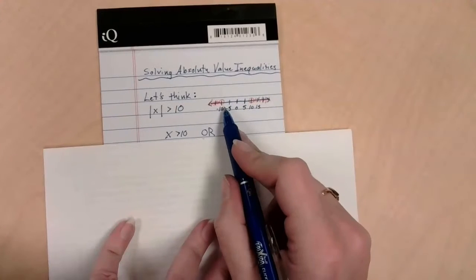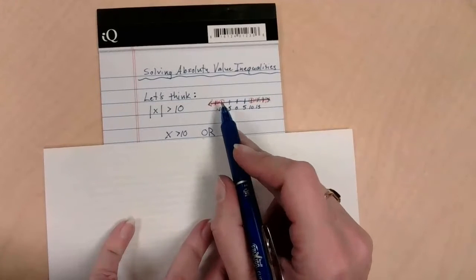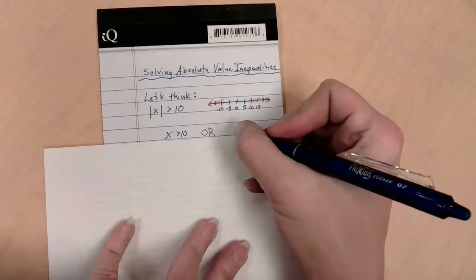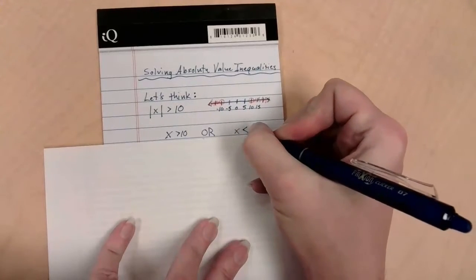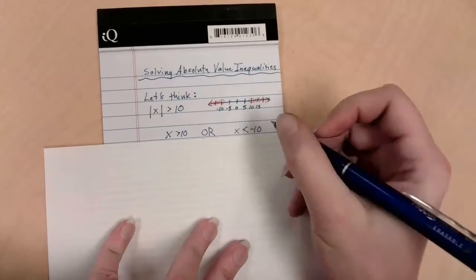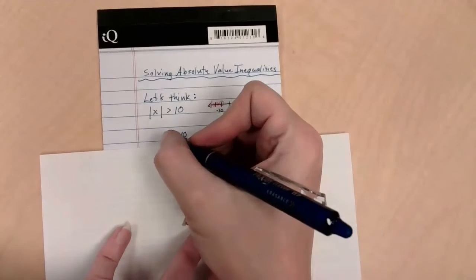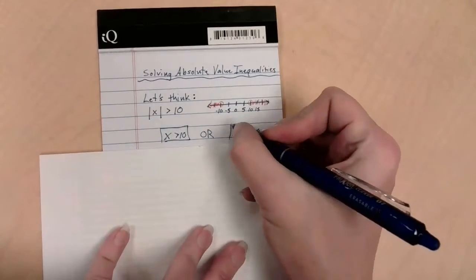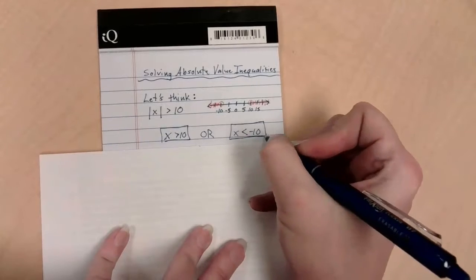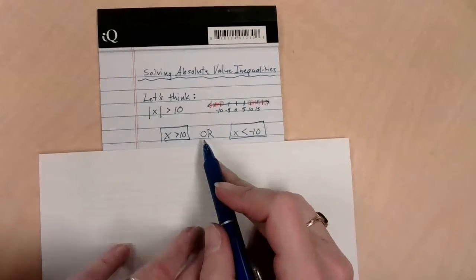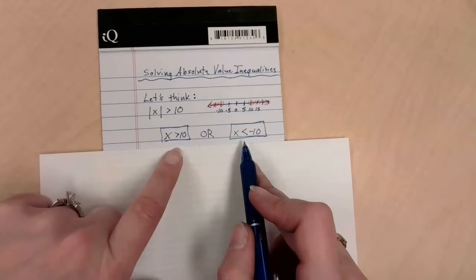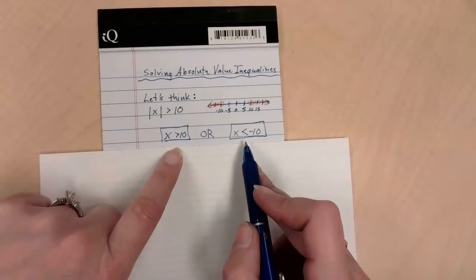And so what's true on the other part of this? Well, the x's that are going down from negative 10. So I would say that x is less than negative 10. So this is a true statement. I want all the numbers that are bigger than 10. Or any number that is less than negative 10 also works. Both of these are part of my solution. These both contain numbers that are more than 10 away from 0.